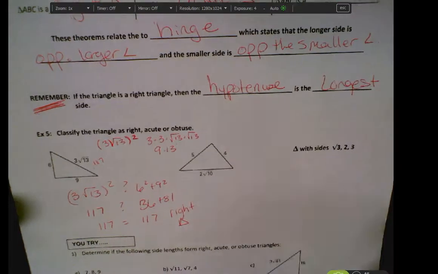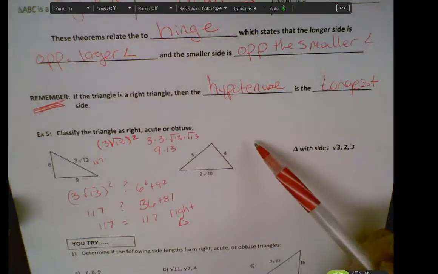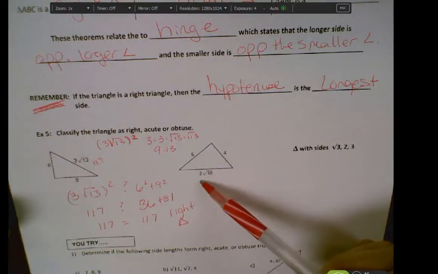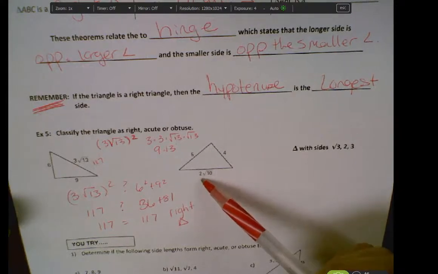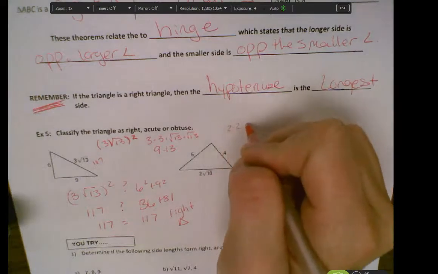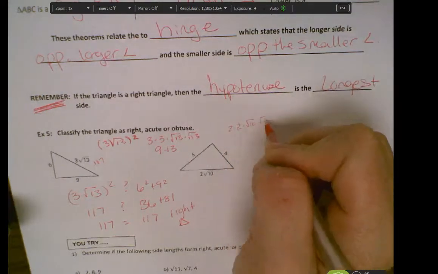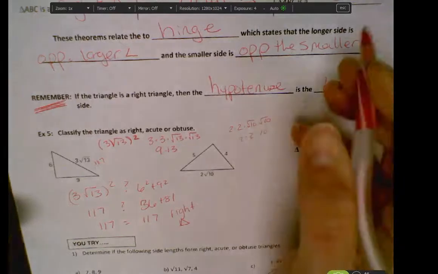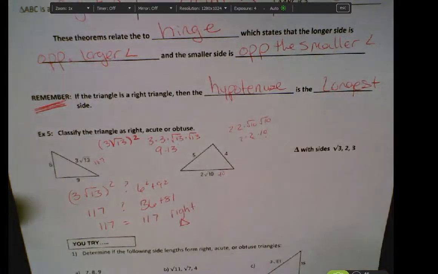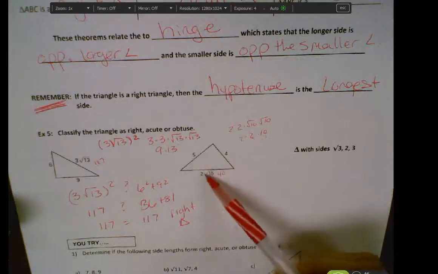Okay, let's do the next one. So I'm going to look and see 5, 4. This is going to be 2 times 2 times 10, because when I take this radical through and square it, 2 times 2 times rad 10 times rad 10 is 2 times 2 times 10. 2 times 2 is 4 times 10, that's 40. So this is clearly the larger side.